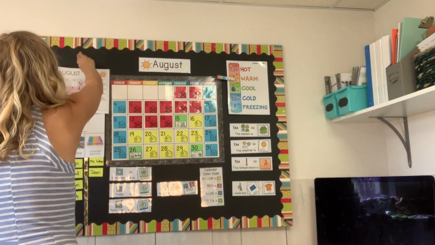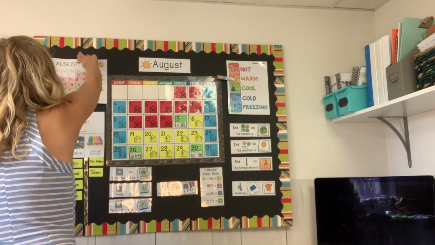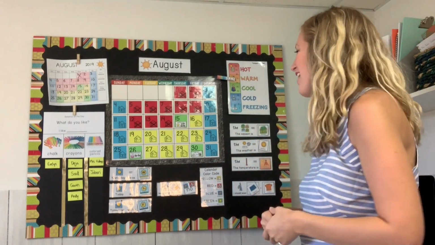Okay, so that is the calendar color code, and it really helped relieve some of my students' anxiety and helped prepare them for the whole month. So I really loved doing that.